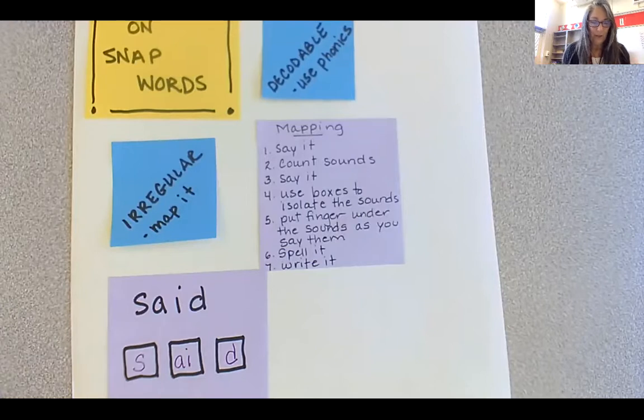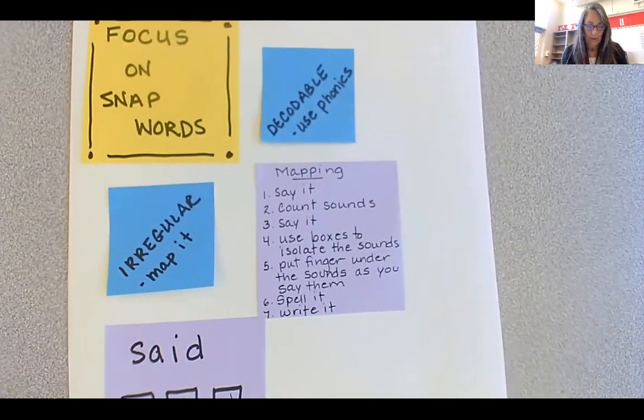The letter formation is really important. So working on snap words, focus on those. That can be a great thing for you to do when you've got struggling readers.